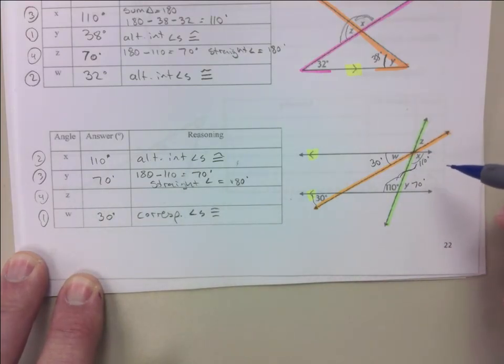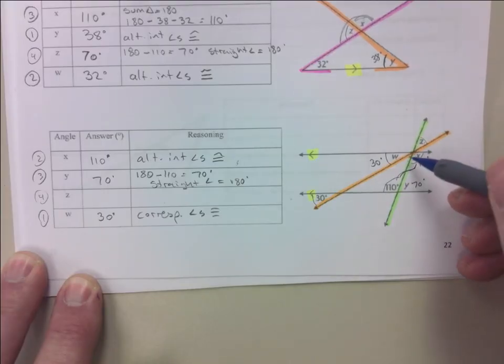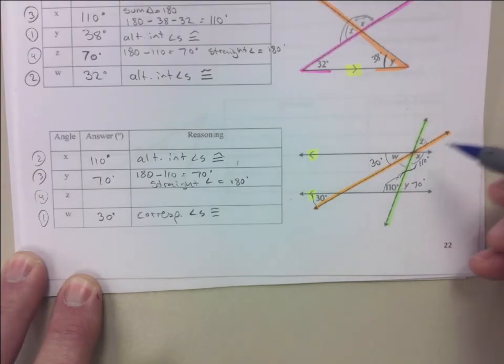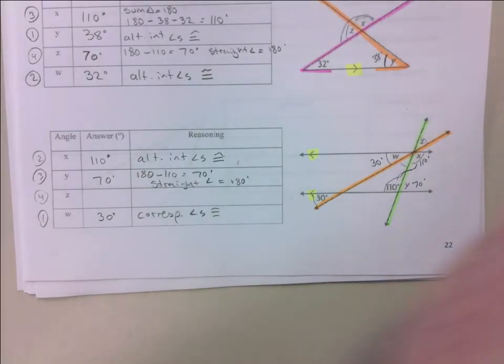So 4, how can I find z here? Vertically opposite, perhaps? Which one is this vertically opposite to? It's vertically opposite to this here, right? So as is, I can't really do much with it. So it's okay. I'm going to use a different color to write in there.